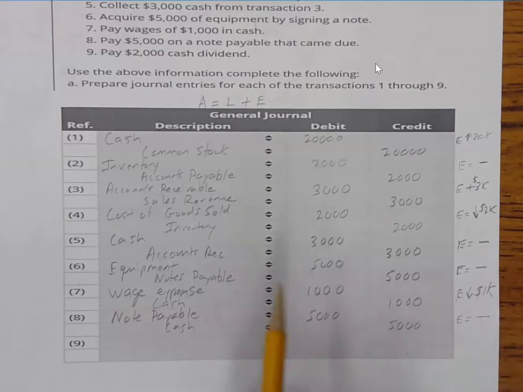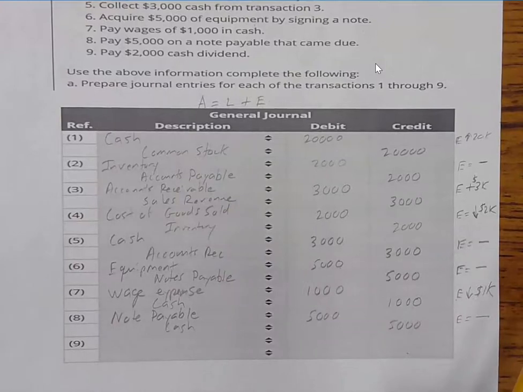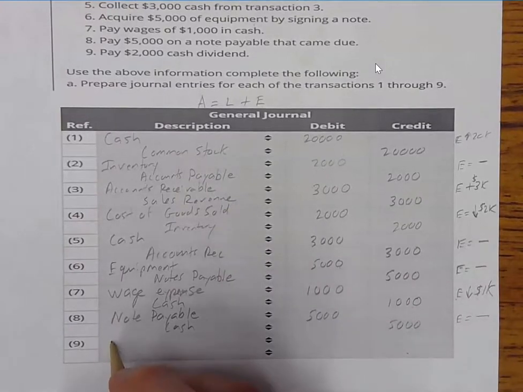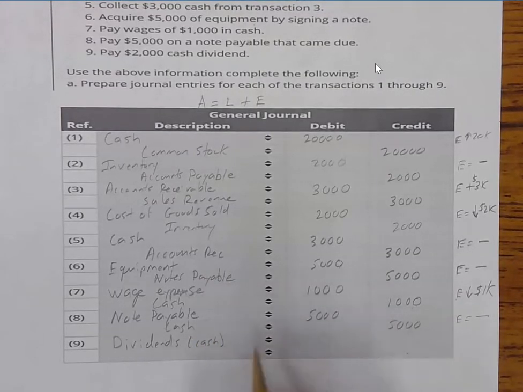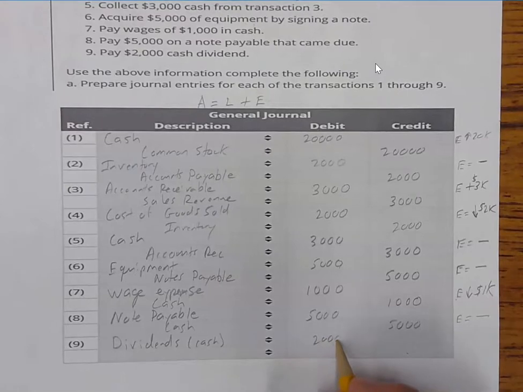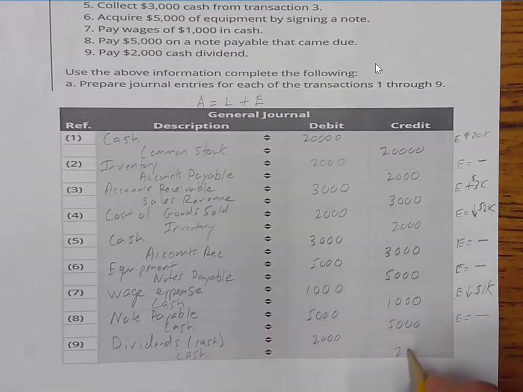note. And then number 9, we're paying a cash dividend. So dividends are neither an income statement or balance sheet account. And I'm going to put in parentheses here cash because I should have probably written cash dividends. So cash dividends go up. Now this is not an expense, but actual cash has gone down.